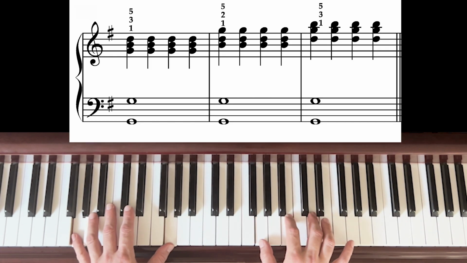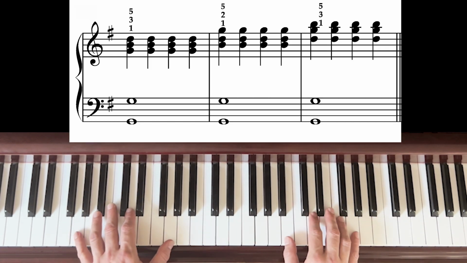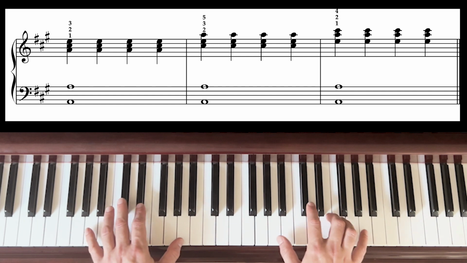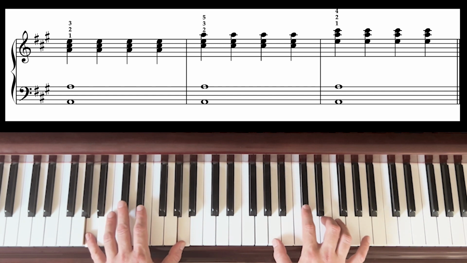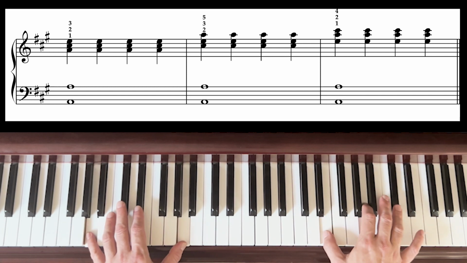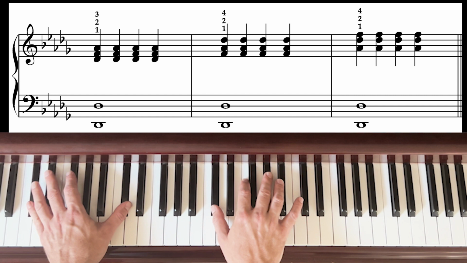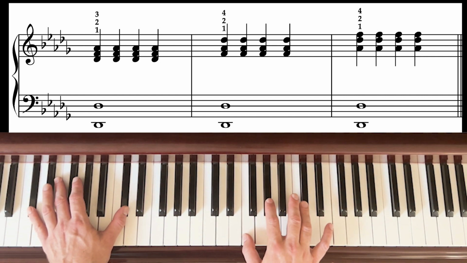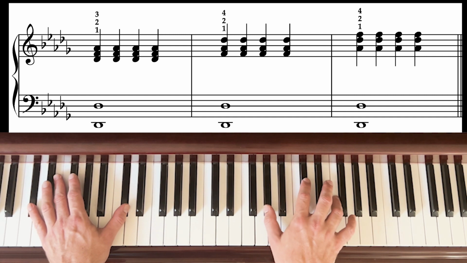Here we've got G major. All of these are strictly speaking in root position because we've got the root of the chord in the bass, but we're really just practicing the shapes of the inversions for the right hand so that you can see what shapes they have, which are very distinctive shapes. Here we've got D flat major. It's a good idea to try this exercise in every key.